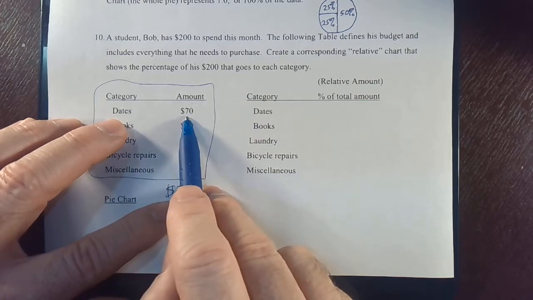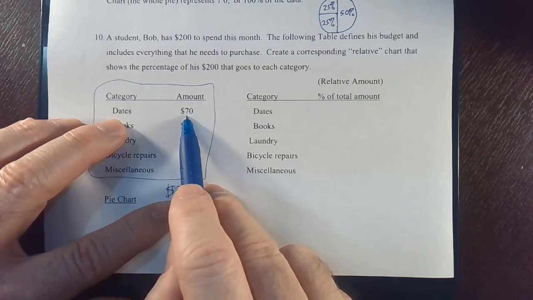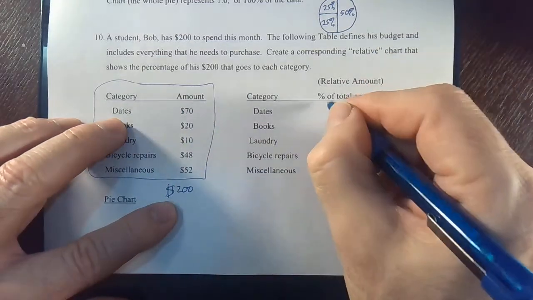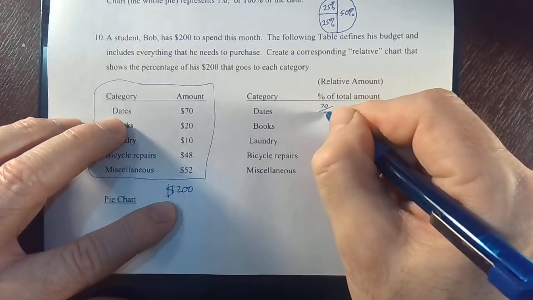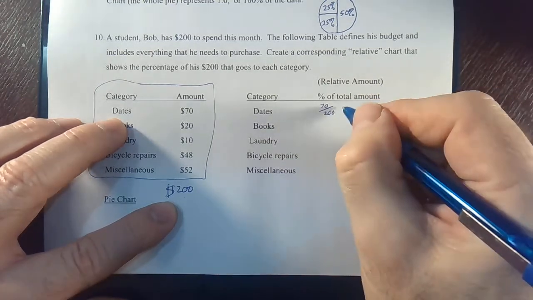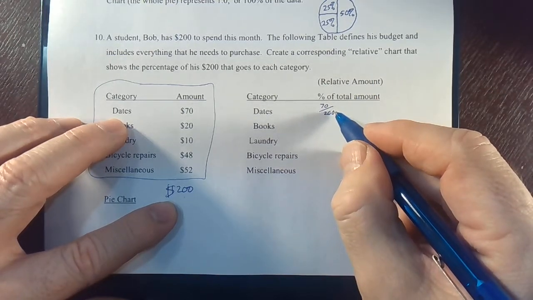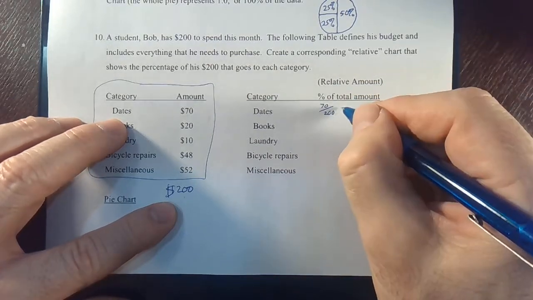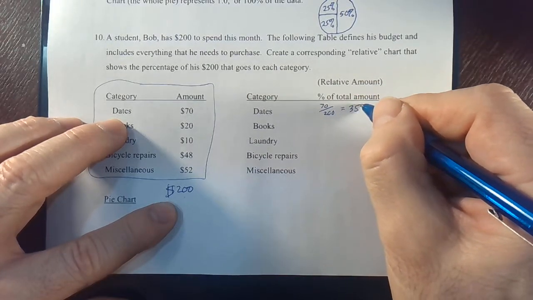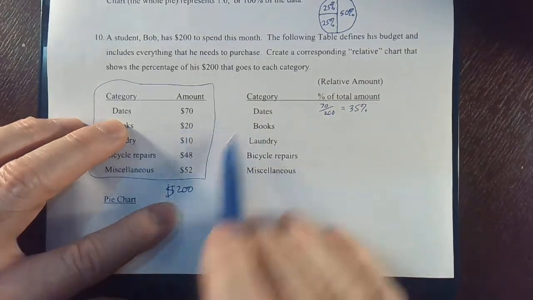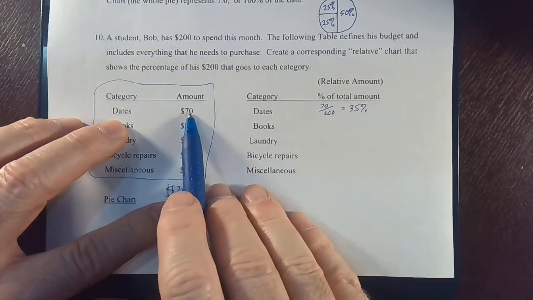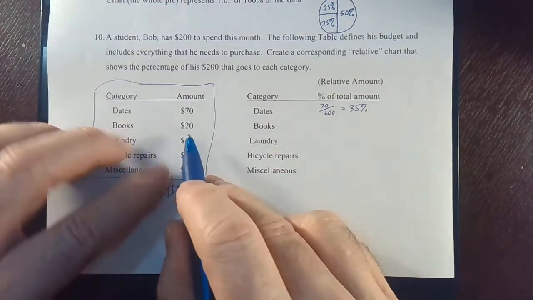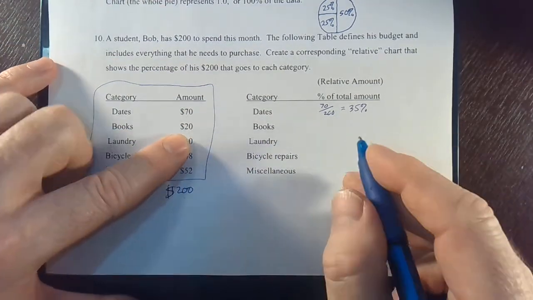On dates, he's going to spend $70. What's that relatively speaking? If you think of his whole $200, that would be 70 over 200, which would be 35 over 100. So if you just plug this into the calculator, you're going to get 0.35, which is 35%. All you have to do, since there are 200 here, is divide these numbers by 2, and it'll give you the percent. So books is just 20 bucks.